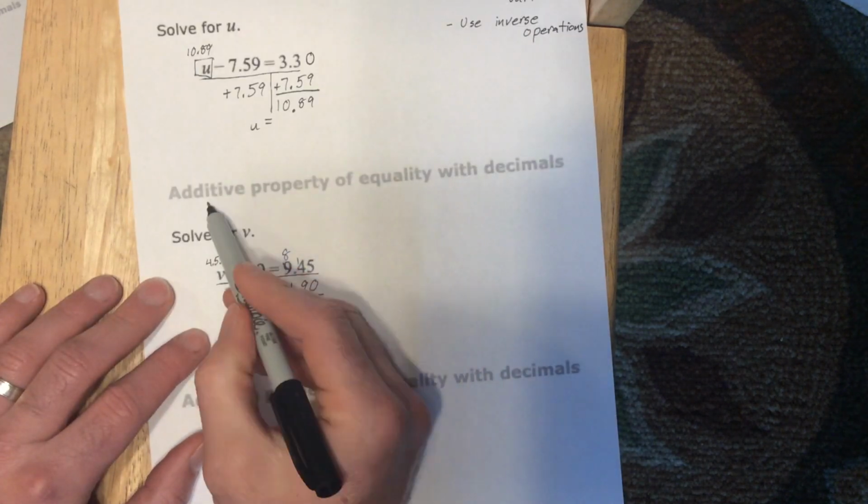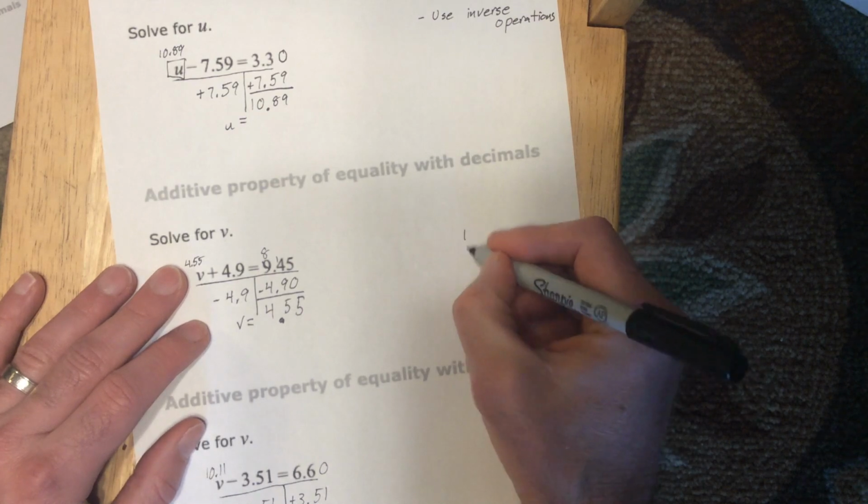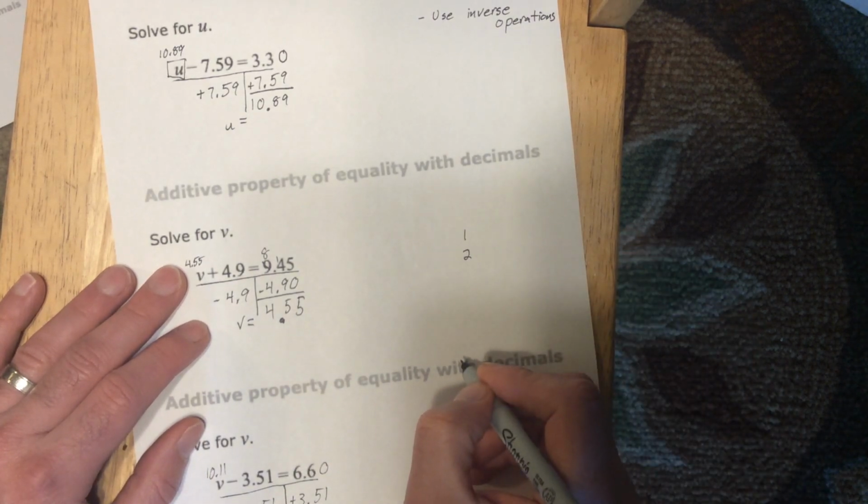Okay, that's our additive property of equality with decimals. I want you to go and do problems 1 and 2 on today's assignment. Good luck.